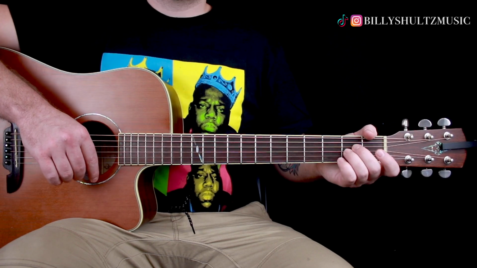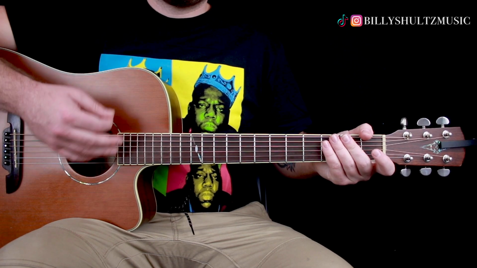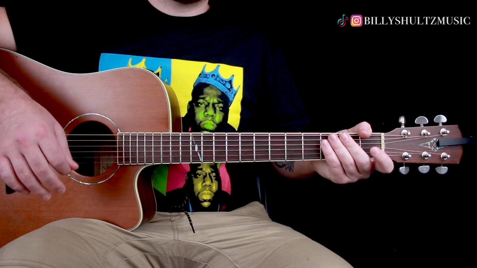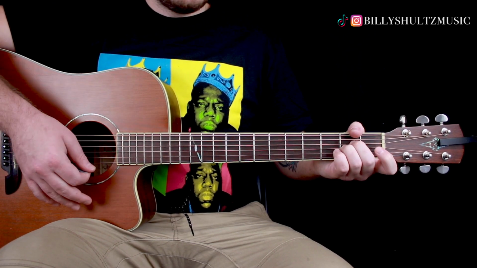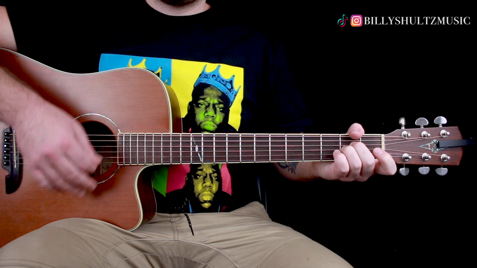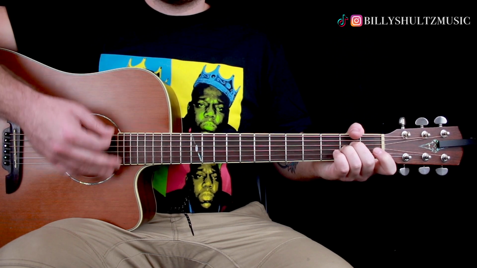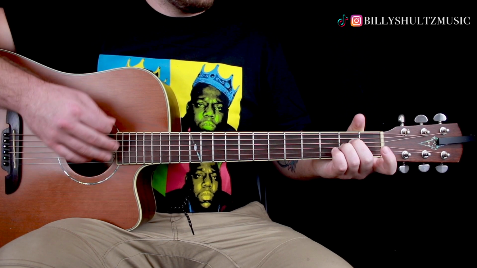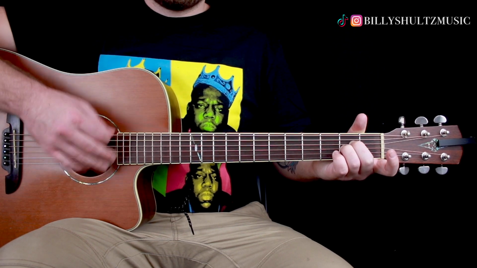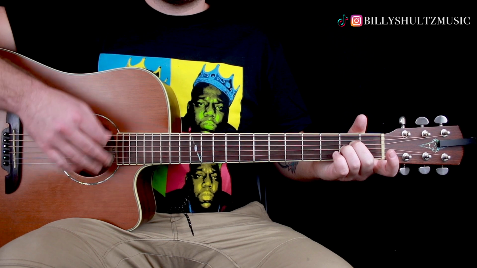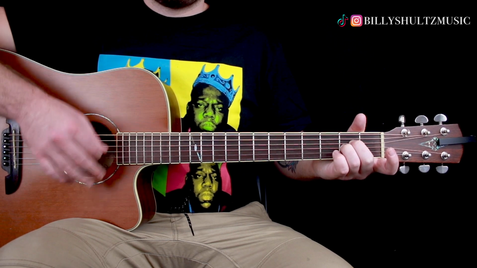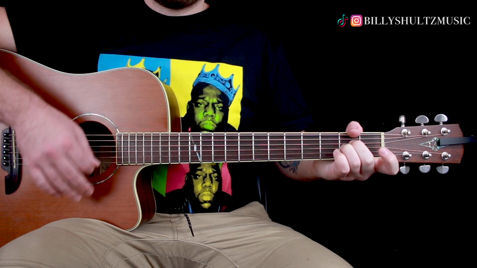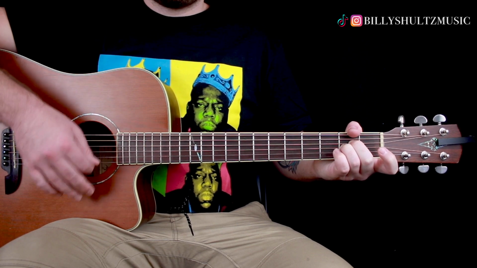Now your strumming pattern for the song is going to be down, down, down, up, down, up, up, down, up, down, up, down, up. Throughout the chords, it looks like this.